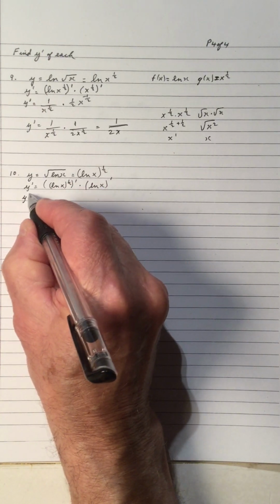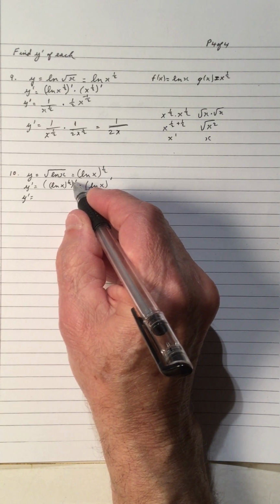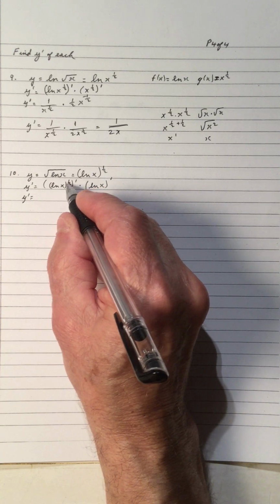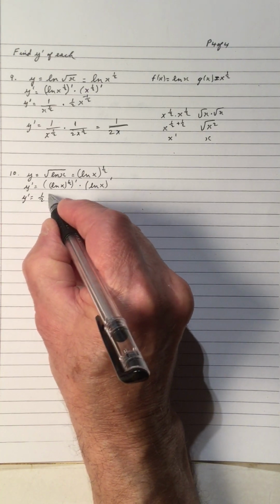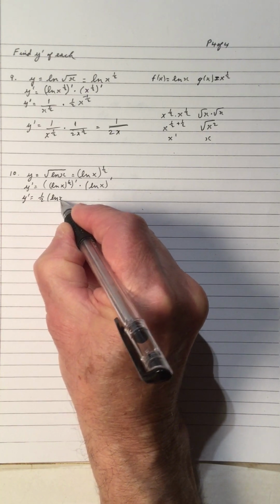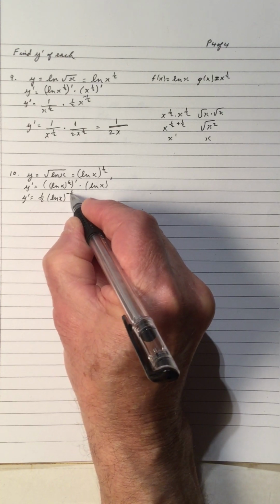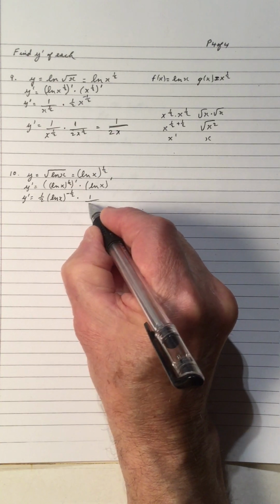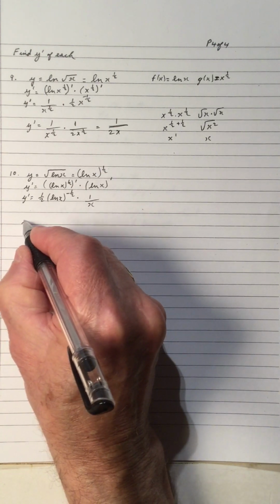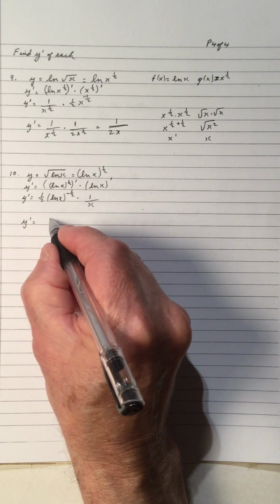And that works out to be, this is as a power of ln, so 1/2 is in front. And this is ln x, 1/2 minus 1 is a negative a half. And the derivative of ln x is 1 over x. And we keep simplifying that. So we have 1/2, there's the 2.